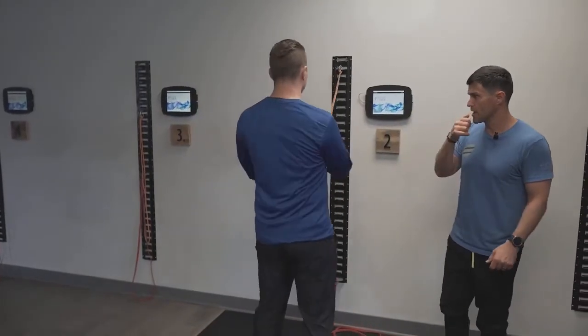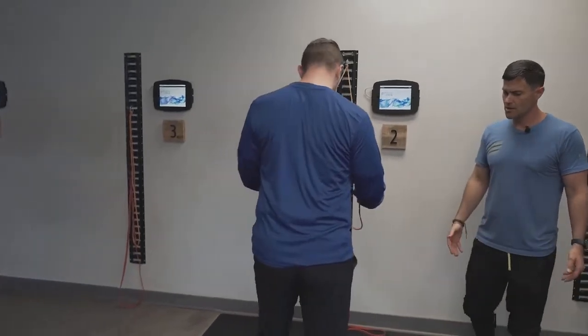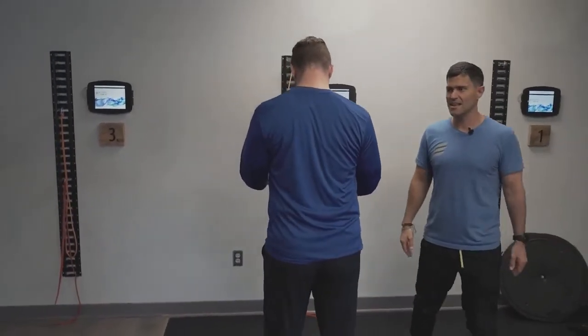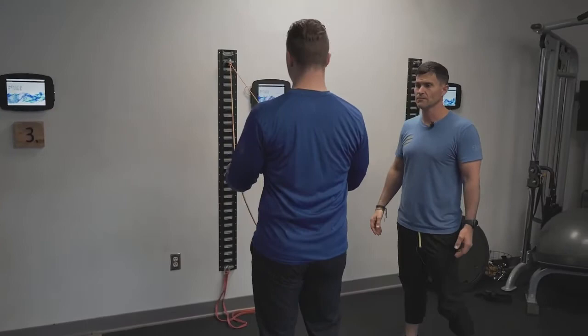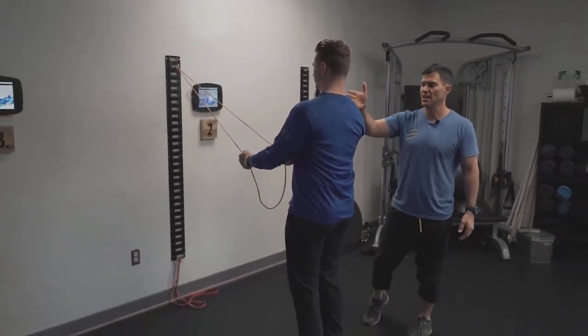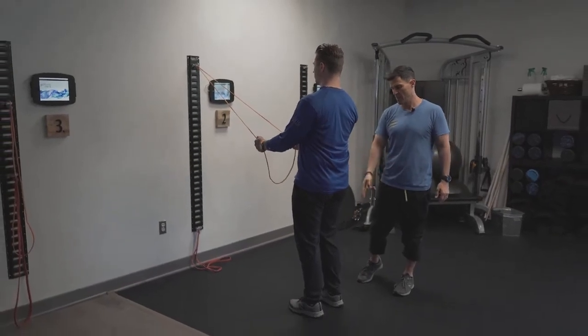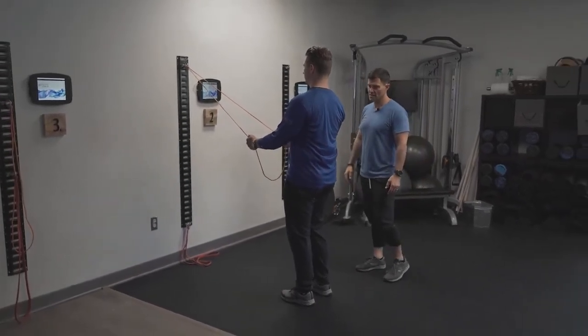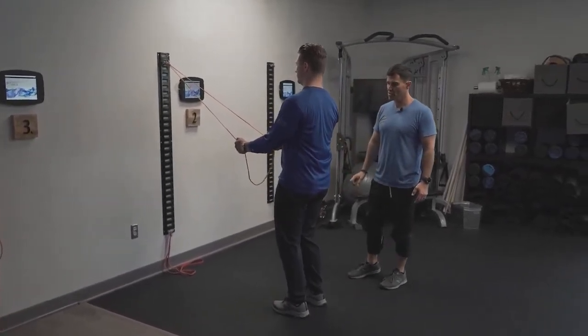He's getting in front of the band. His feet are shoulder width or just slightly tucked inside of that shoulder width position, nice and neutral. Again, he's maintaining his vertical center of gravity, head in line with the AC joint, hip bone, and ankle. He's gonna keep his knees somewhat bent, just a little soft bend.